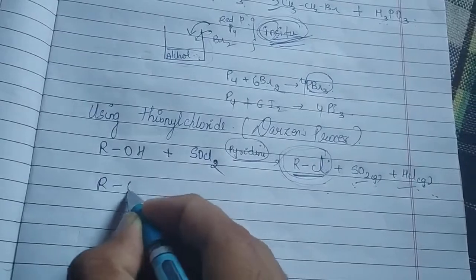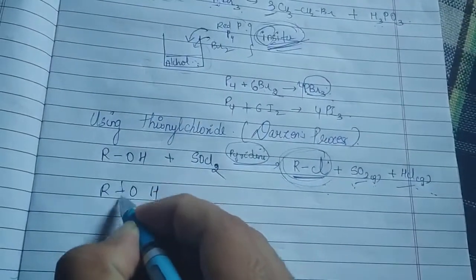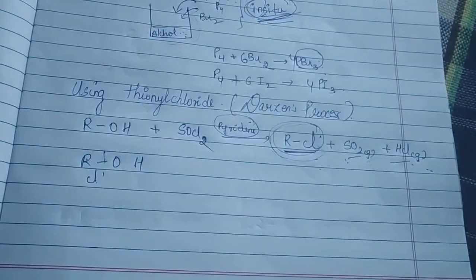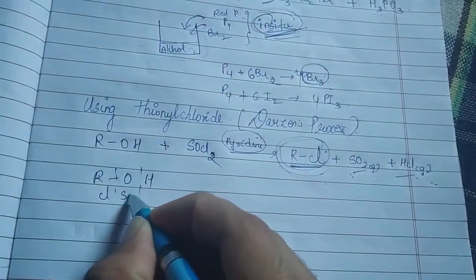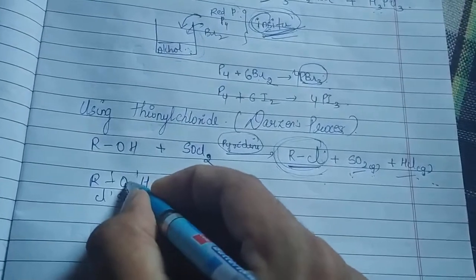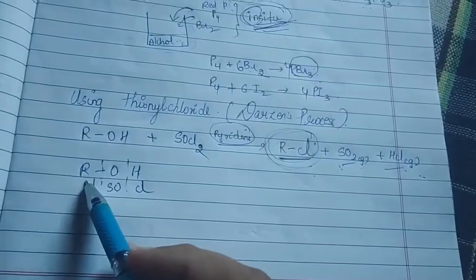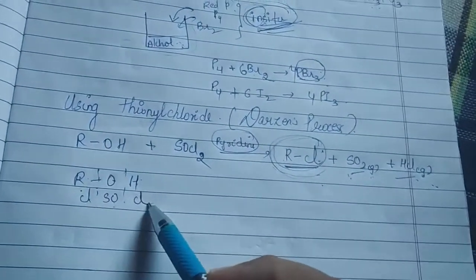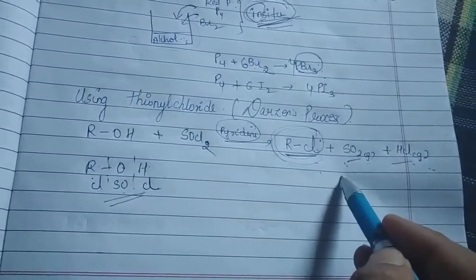Coming to how to remember it, I can just give you a hint. Basically, what has to happen is that one Cl has to come. So RCl, the Cl will definitely come. Next, what happens is important. In that SOCl2, one SO is coming over here, reacting with this oxygen and the hydrogen, along with one more Cl. So you can just see the reaction: RCl, SO2 and HCl. Very much important. So you can remember it in this way.